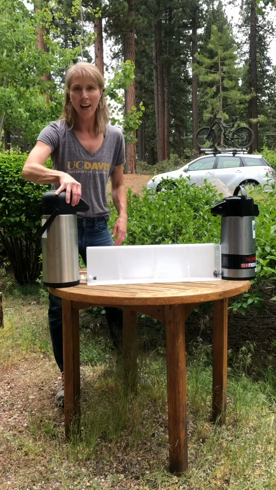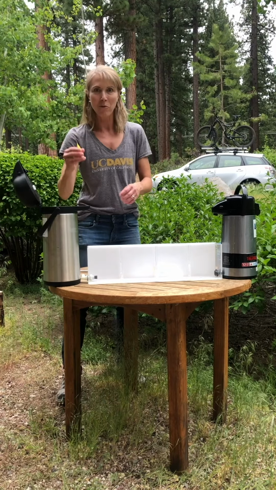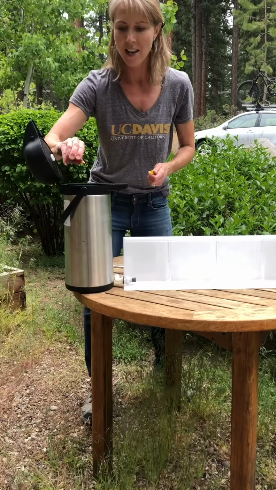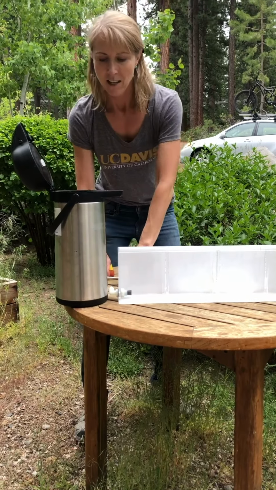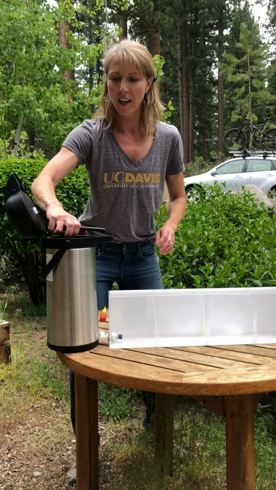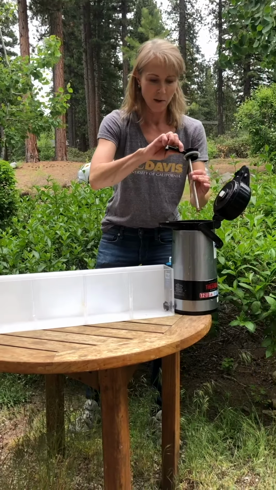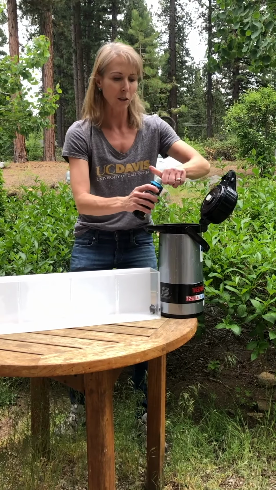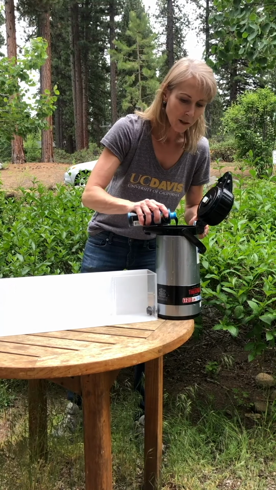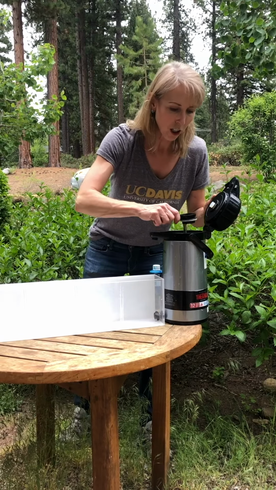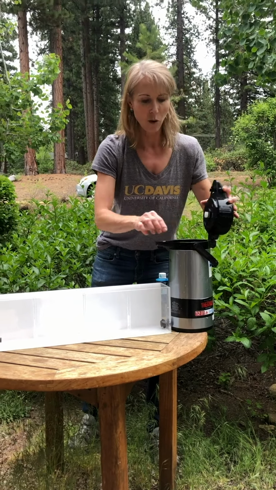In this container I have some warm water, and I'm going to dye that warm water yellow with just a little bit of food coloring, and we'll just have that in there for the setup. In this side I have cold water, and I'm going to dye this water blue with a little bit of food coloring. And this one's a little bit darker food coloring. So we'll have some dark blue and some light yellow water.